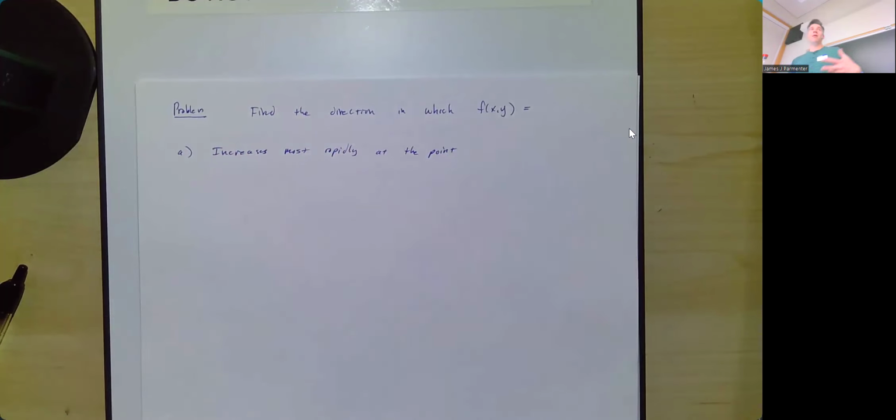The reason I'm not writing down any specifics yet is because there is a general correct answer to this question. If I say, find the direction in which this function increases most rapidly at the point, whatever, your answer is a one-word answer. What is the direction that the function increases the most rapidly in? The gradient. That is the answer. That is the direction. That is the vector in which the function increases the most rapidly.